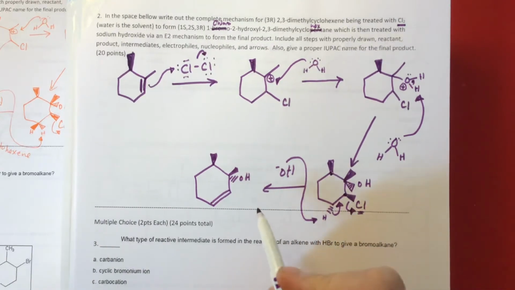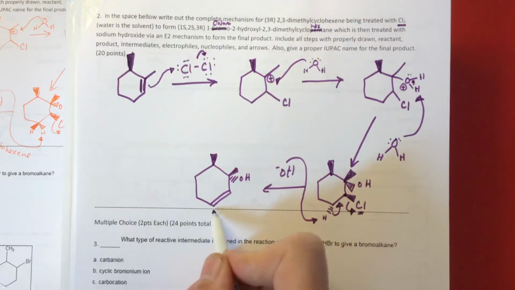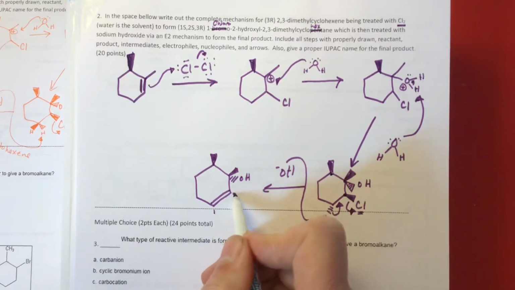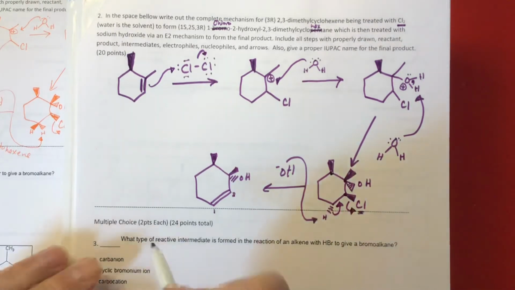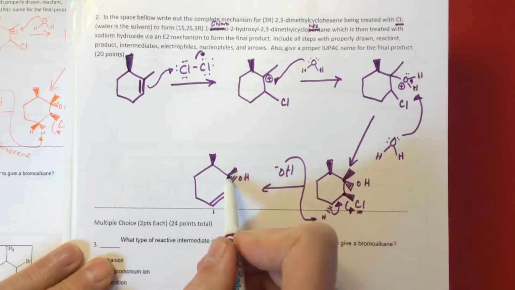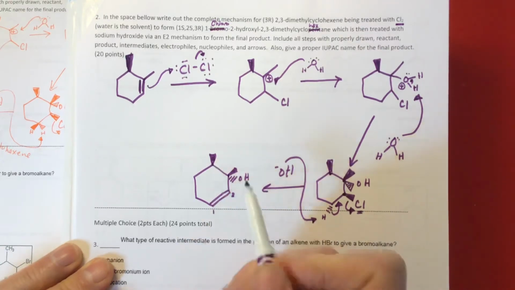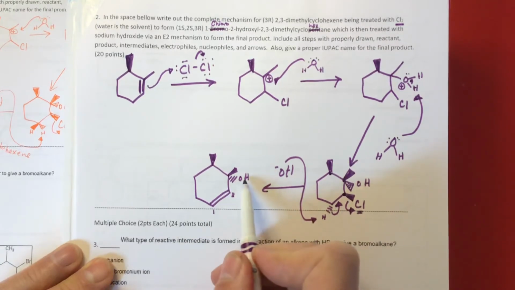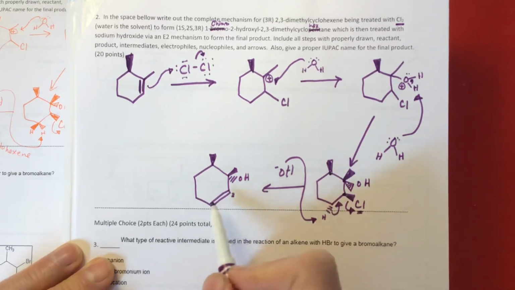Now to name this, this will be number 1. We're going to go 1, 2, 3, 4. So I would call this, and that was S, right? So this is 3S, this is 4R, and then we've got 3-hydroxy, and then 3,4-dimethyl cyclohexene.